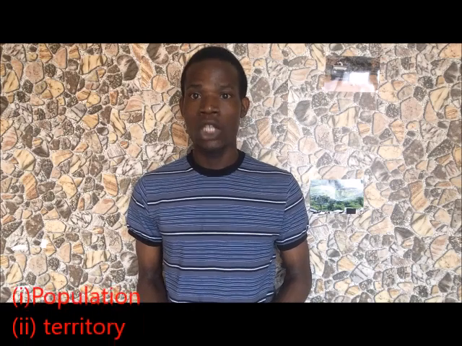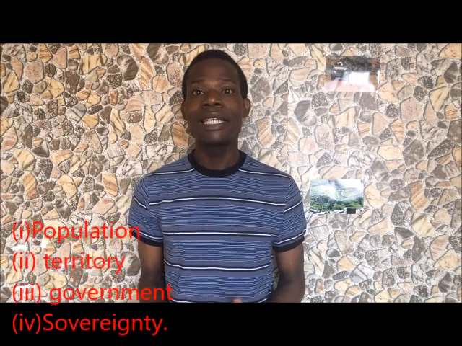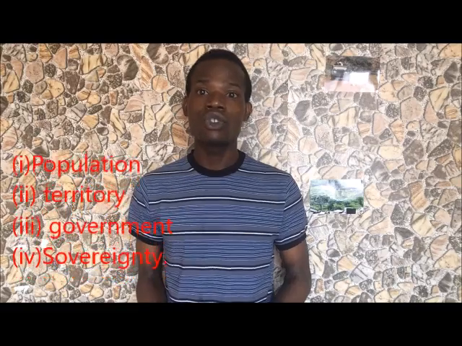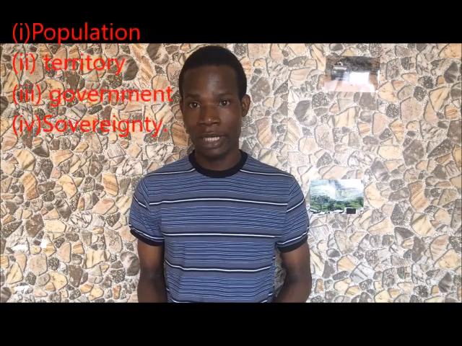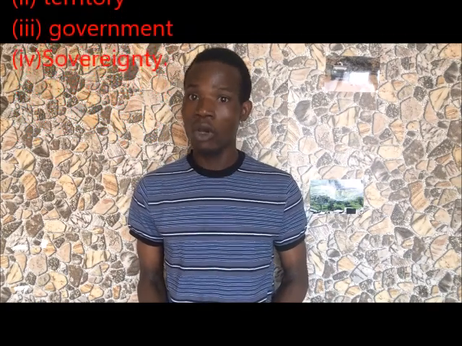So let's look at the elements of state. There are 4 basic or constituent elements of state. These are population, territory, government, and sovereignty. These 4 elements of state are divided into 2 groups. There's what we call physical elements or physical bases of the state, and political elements or political bases of the state. Physical elements of state are population and territory, while political elements of the state are government and sovereignty. Let's look at these elements in detail.